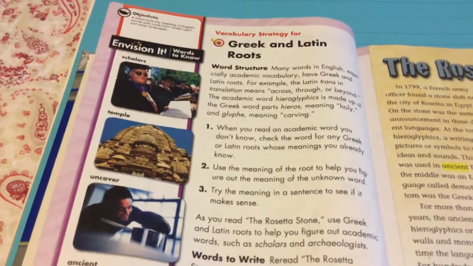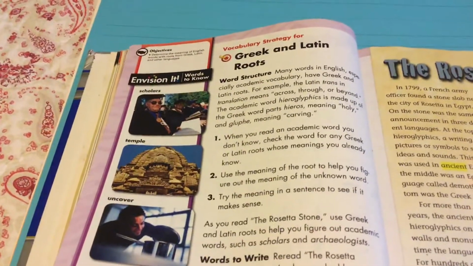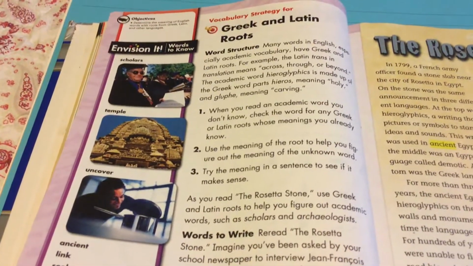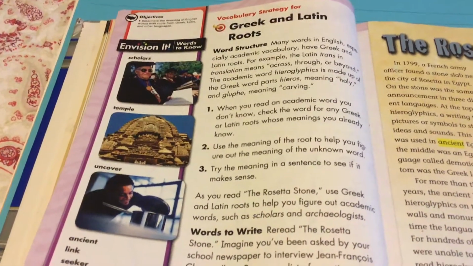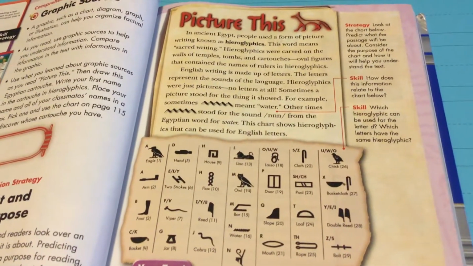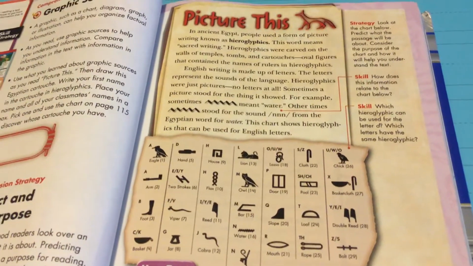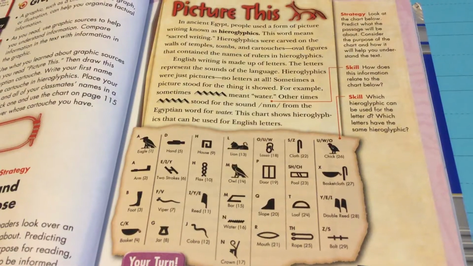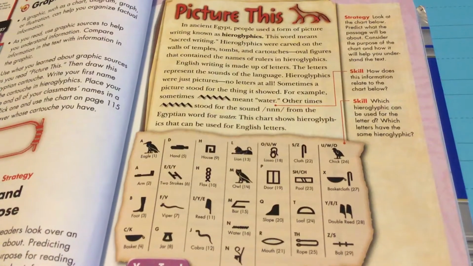Remember that yesterday we learned that the Greek word hieros meant holy, and that glyph, I believe I'm pronouncing that correctly, meant carving. I got a wonderful Moby message from Aubrey, who absolutely loved the National Geographic for Kids website, and hopefully you went on the National Geographic for Kids website in science too.